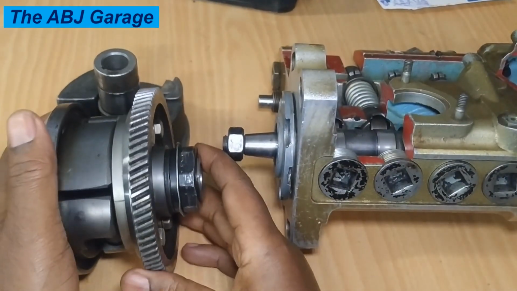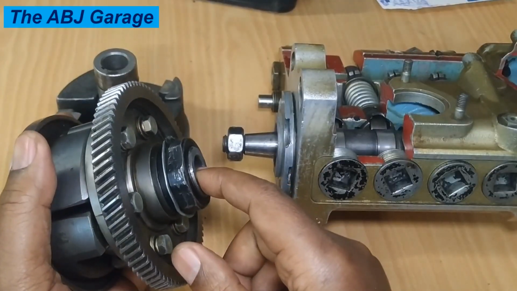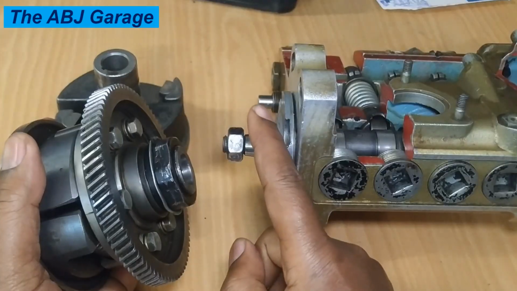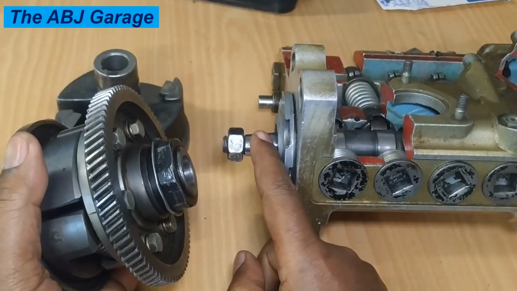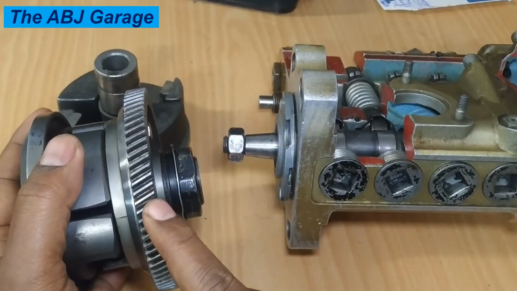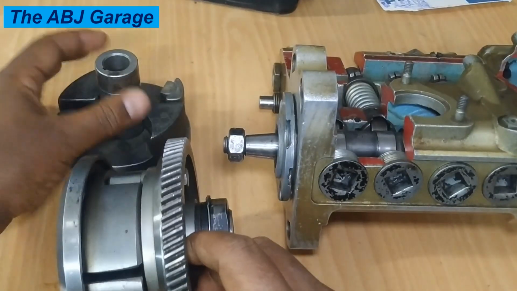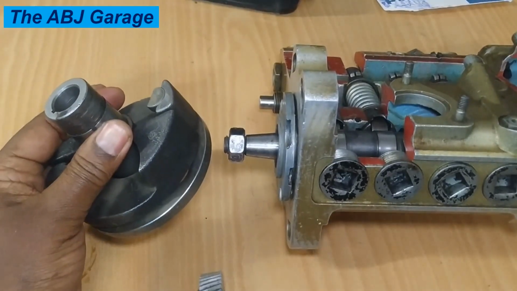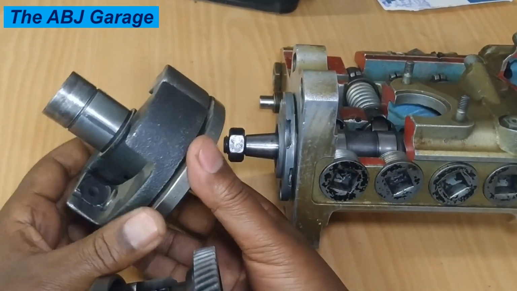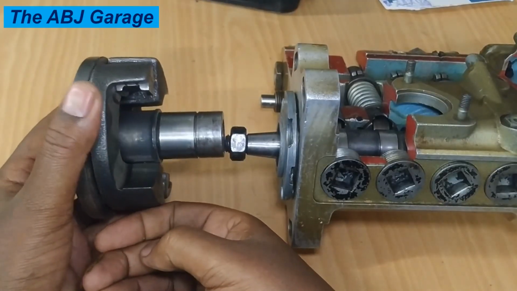Look, the inner part of the injection pump timer is joined to the camshaft. So it is always driven with the camshaft, and this gear is joined to the timing gear. This is what we call the inner part. This is the part that is going to be joined to the camshaft.